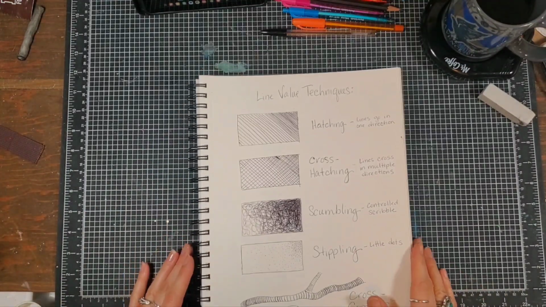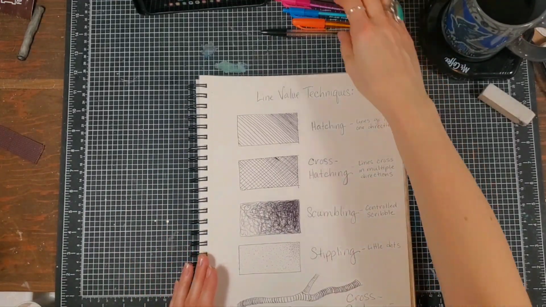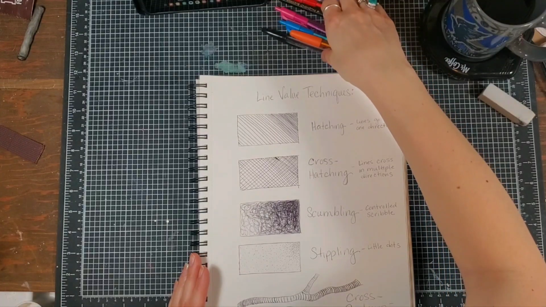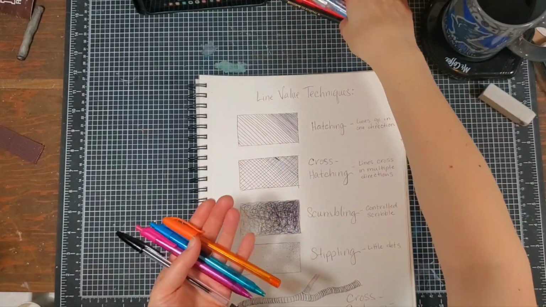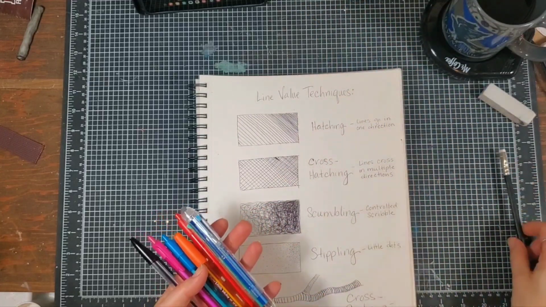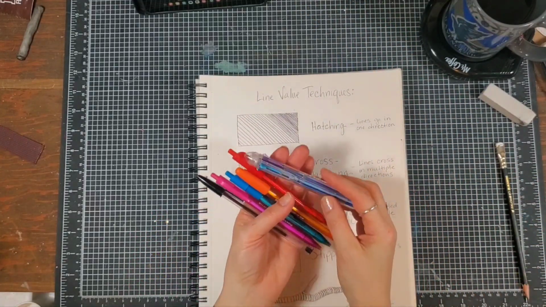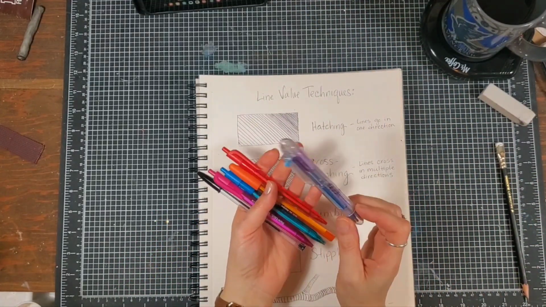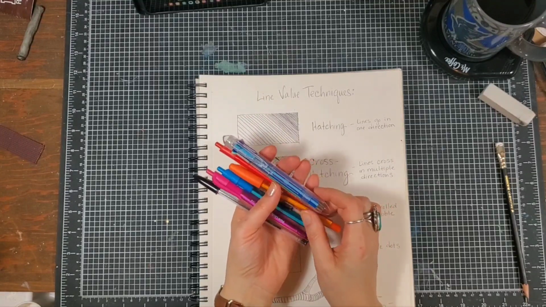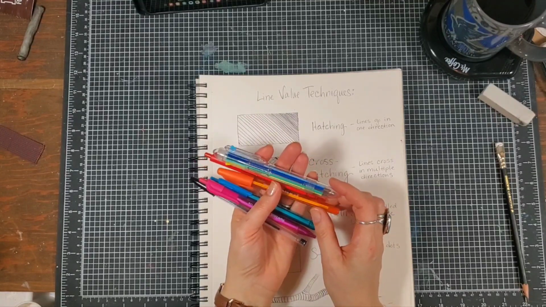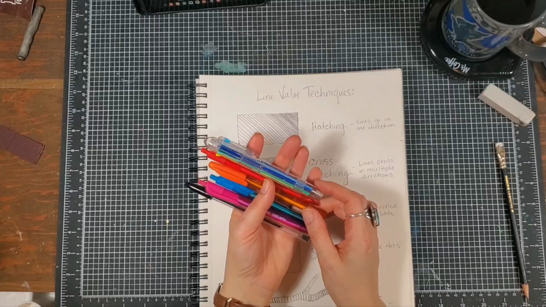You are also able to, with this project, use colored pens if you'd like. I still want you to use a ballpoint pen, not a Sharpie, not a gel pen, nothing like that. I want you to use this because you can get the values much better. But you can use color if you want.